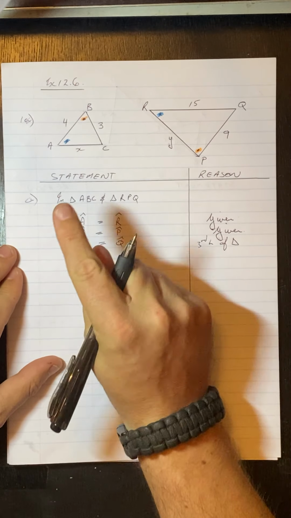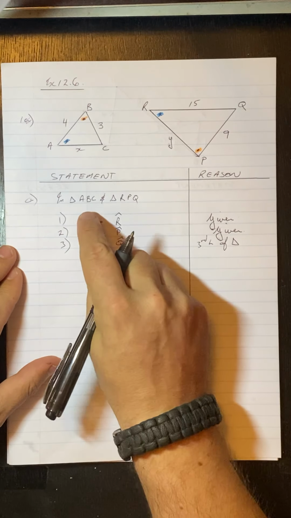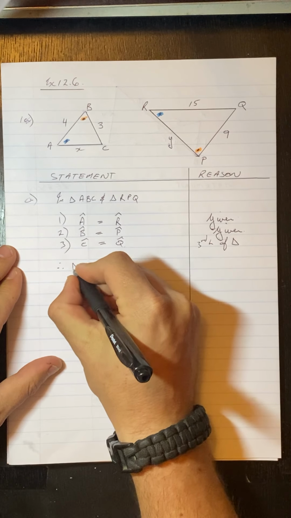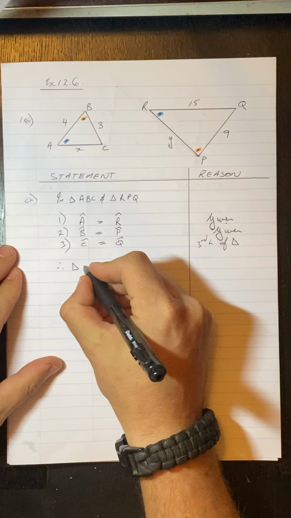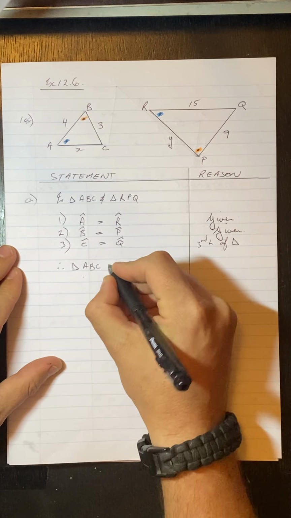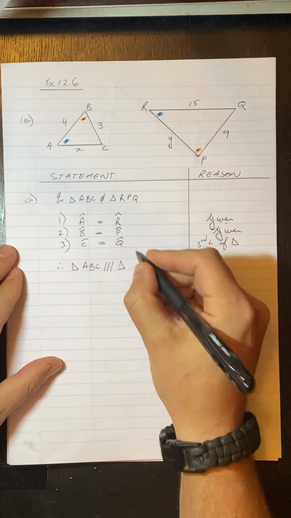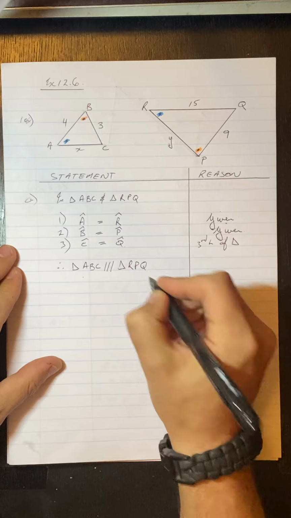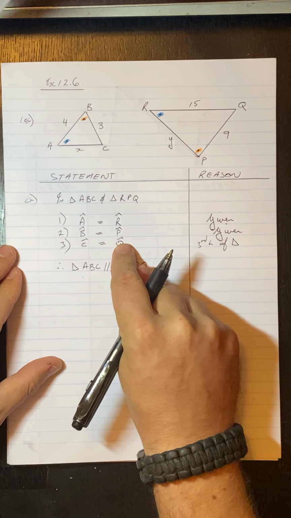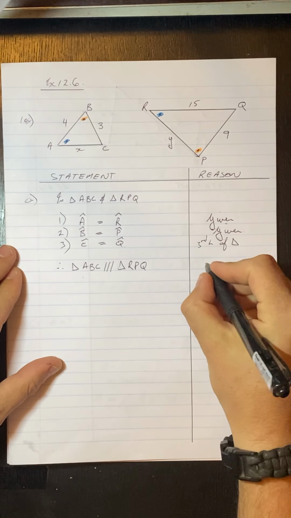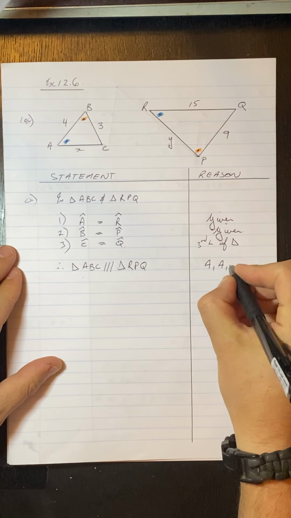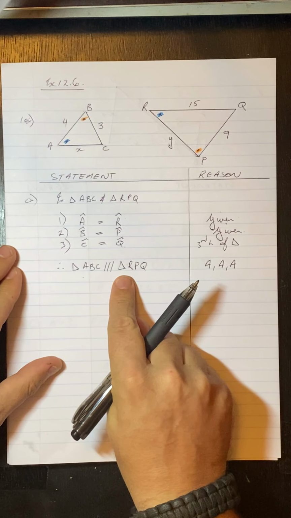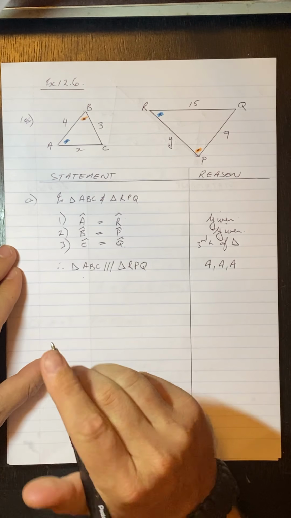Now what I do is I have proof similarity. I read it down like this. So therefore, triangle ABC is similar to triangle RPQ. It's very important that you read it down like this, grade nines. And why was this? Because we proved angle, angle, angle. All three of those were angles. So now we've proved similarity for those two triangles.